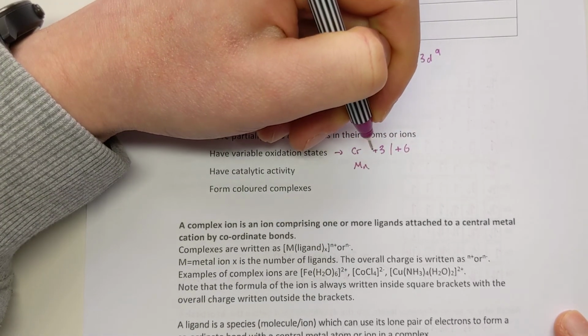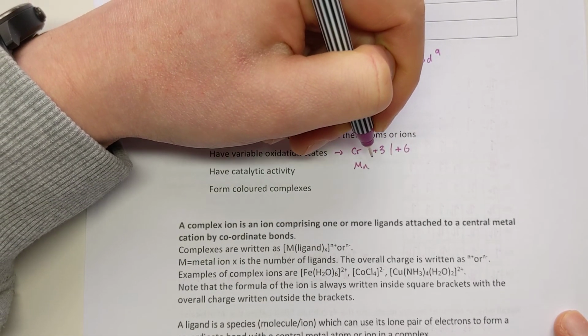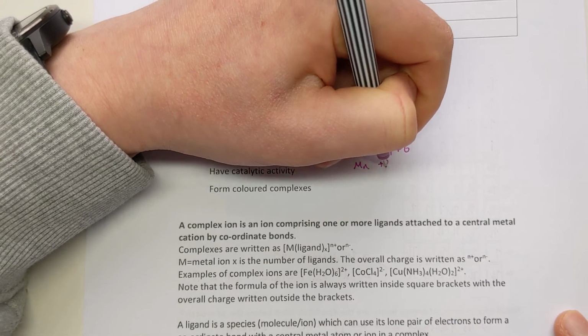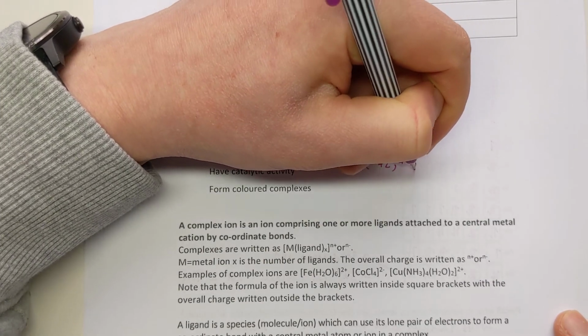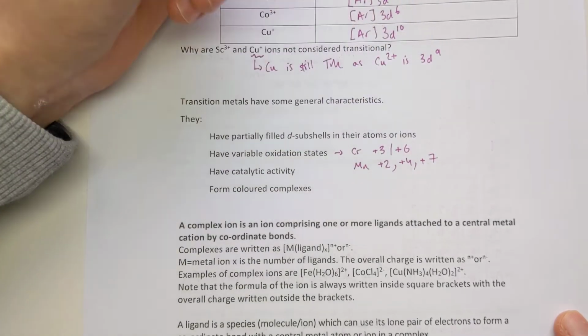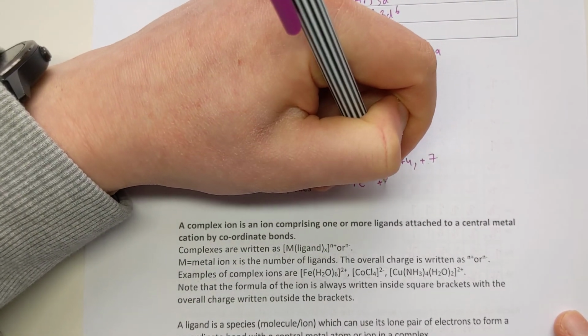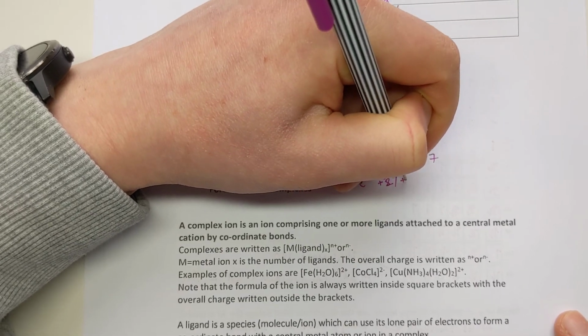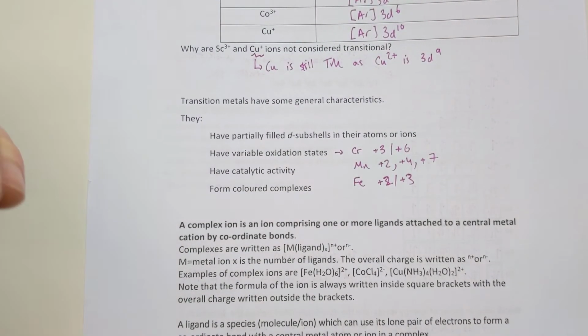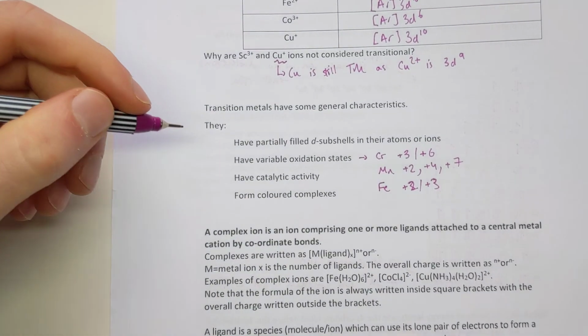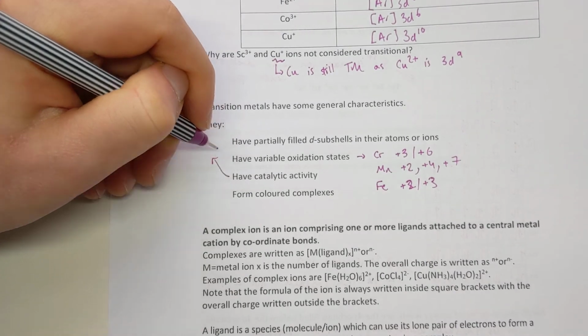Manganese is another one you've used in lots of redox titrations. It's got a few stable oxidation states, +2, +4, +7. And then another one you've been familiar with since GCSE is that iron itself exists in the +2 or +3 oxidation states. So a lot of variability with their oxidation state stability. We've also got the fact that they have catalytic activity. Again, that's something we've covered in bits of detail before.